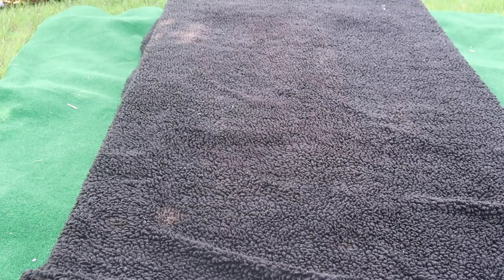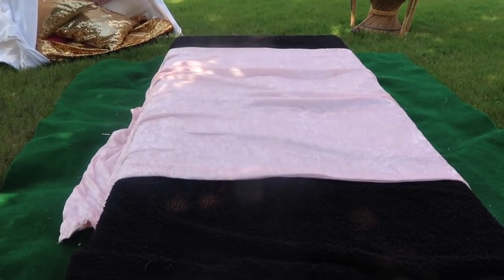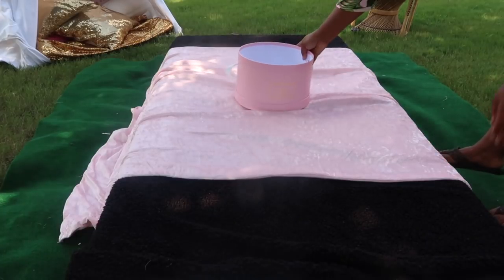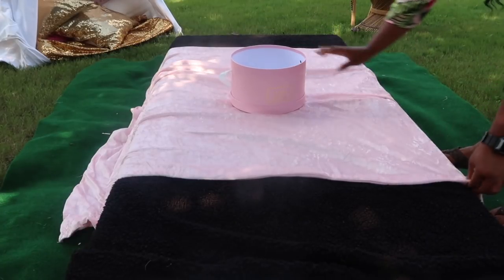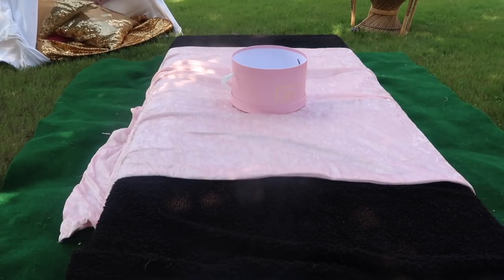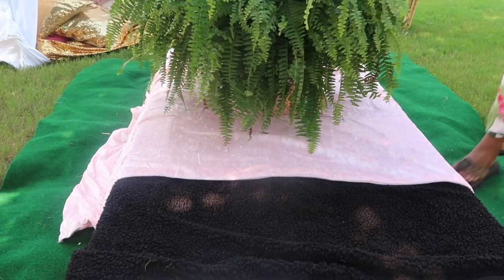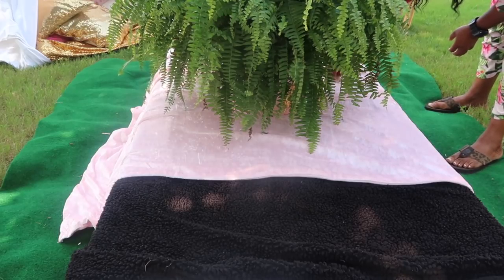So I turned it to the black side, and then I added another blanket on top, which was a blush pink. It's more of a velveteen throw that was gifted to me by my friend Michelle for my birthday last year. So I wanted to coordinate the black and the pink together to give it that layered look. Once I got that all together, the next thing I wanted to do was add a centerpiece. So I just simply took a hat box that I already had, and I sat a fern on the inside of that hat box. Now, this is just a fern that was sitting on my back patio. Again, I wanted to use things that were strictly from our home.